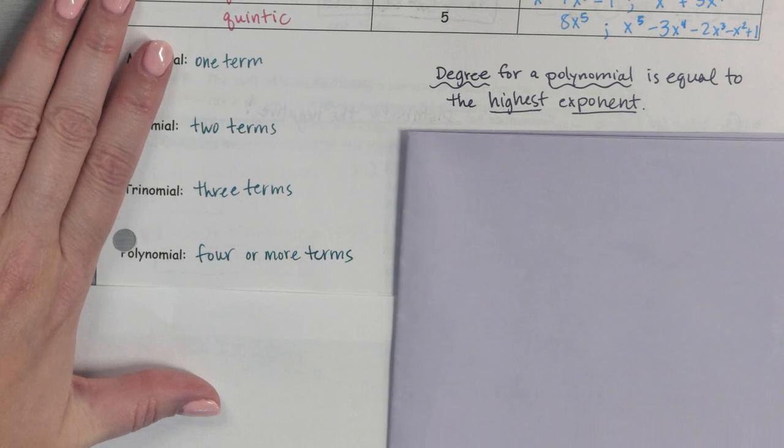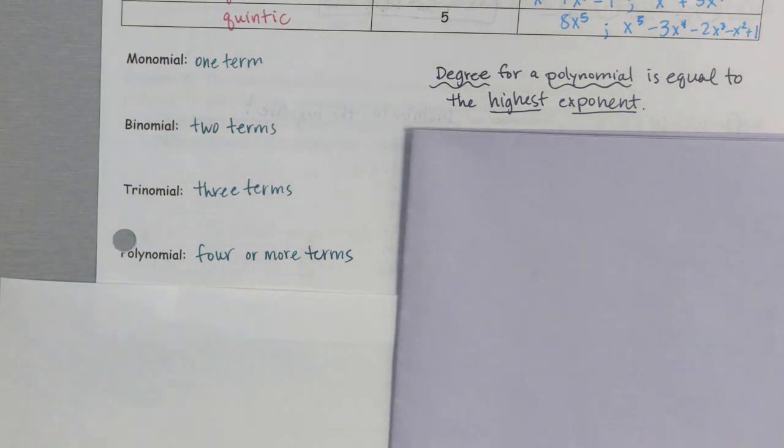And the degree for a polynomial is different than a monomial. So the degree for a polynomial is equal to the highest exponent. So that's different from the monomial where you were adding them together. Okay, because we're going to have binomials, trinomials, and then polynomials with four or more terms.